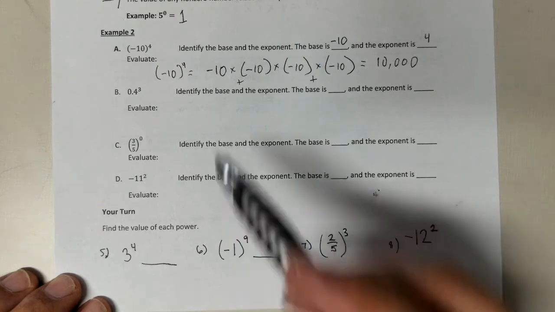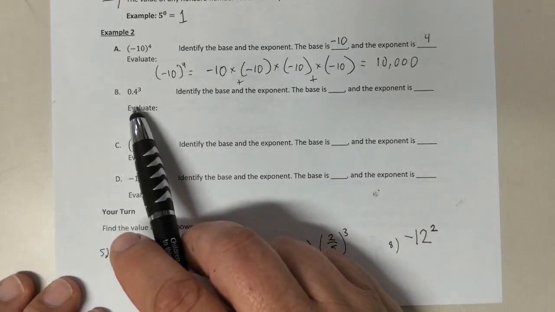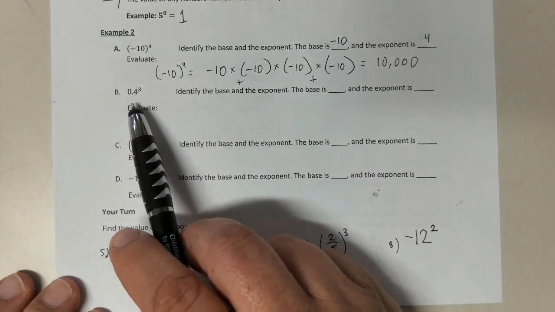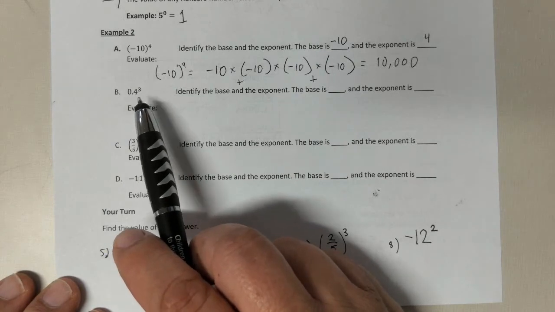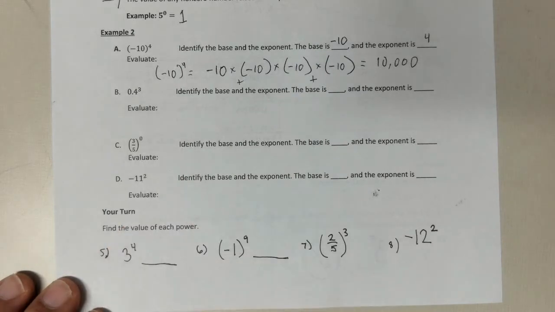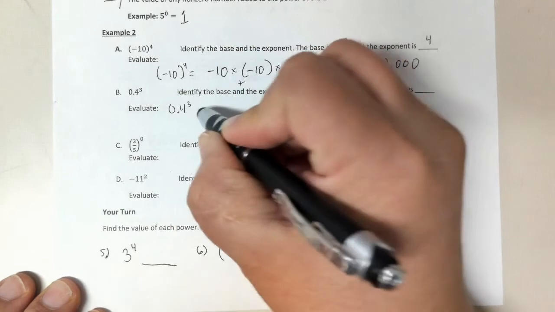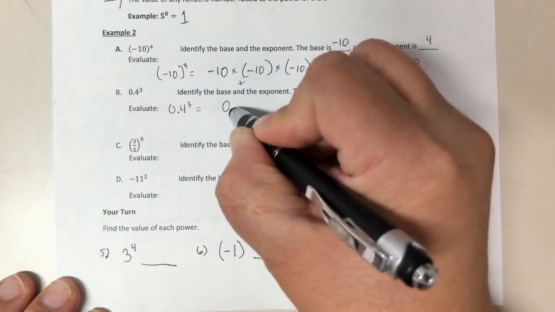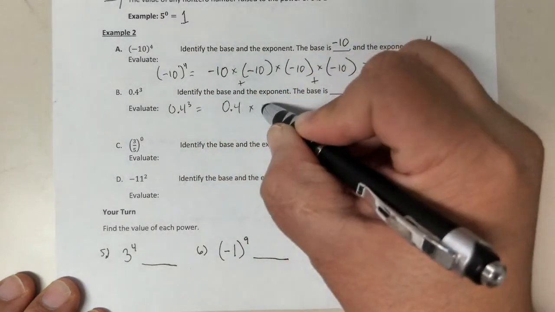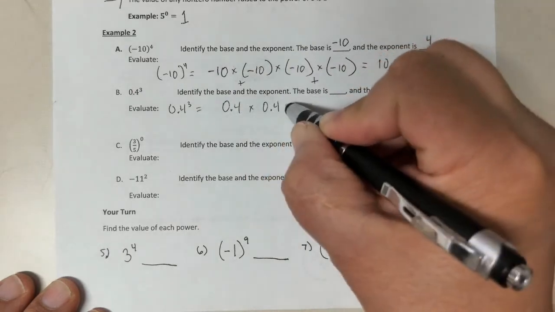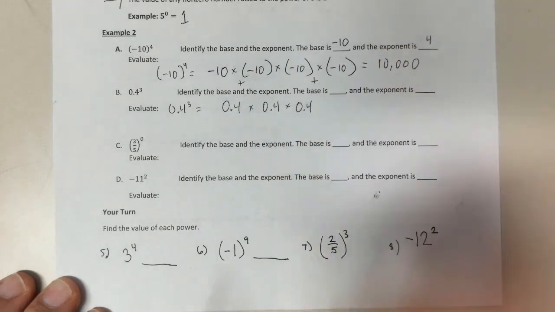Okay, so the next problem, 4/10 raised to the 3rd power, or as we said, 4/10 cubed, because we have this little 3 and we refer to that as cubed. So we're going to evaluate that. It's equal to 4/10 times 4/10 times 4/10.